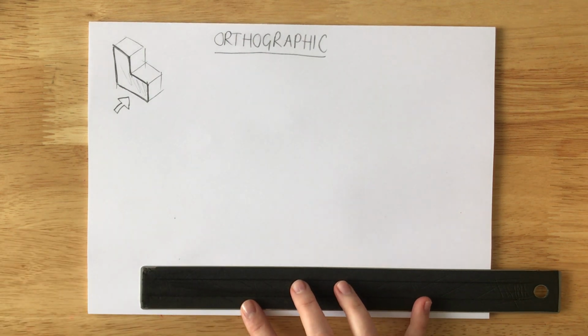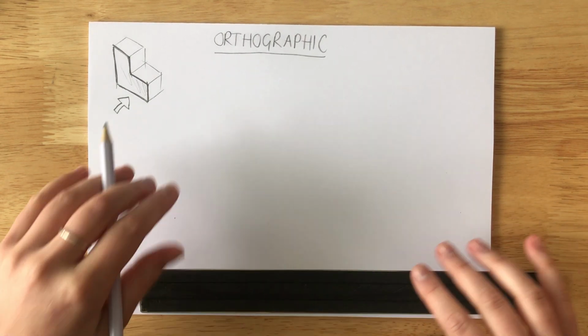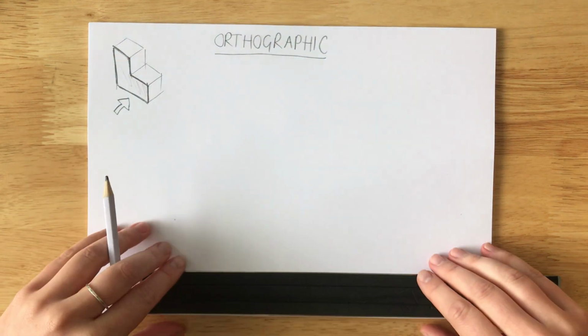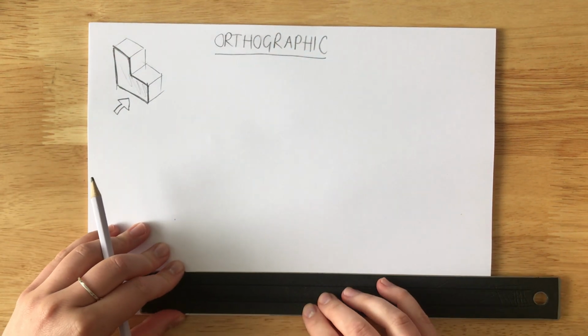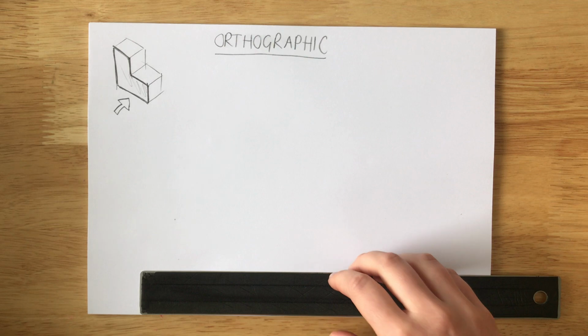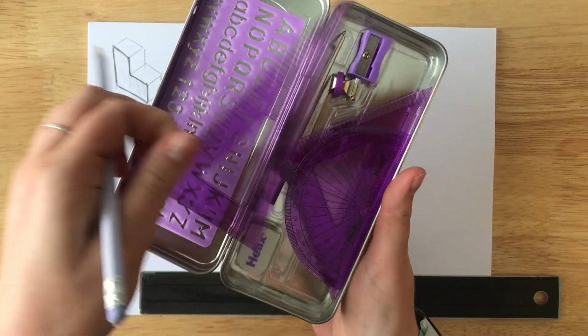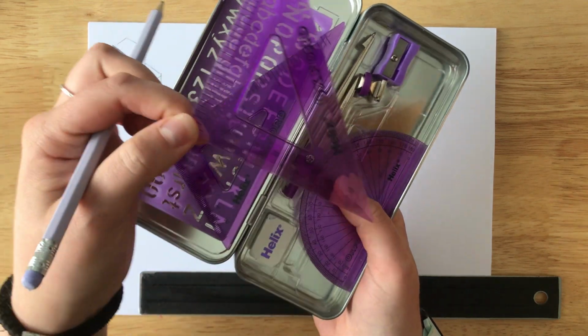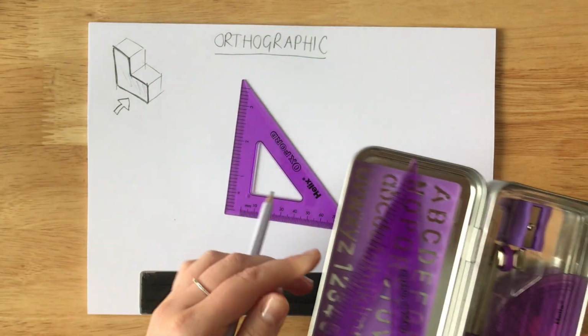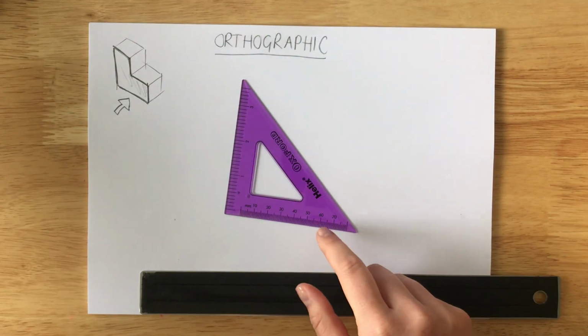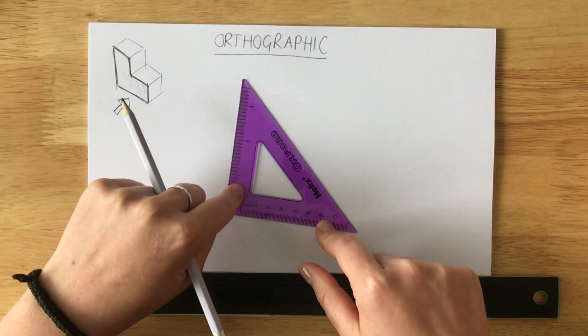With what we've done previously, it is really important at this point to make sure we're working with super light lines. You might also see me using a wee set square here. If you've got one of these little 45-degree ones, it's going to make our lives a lot easier.